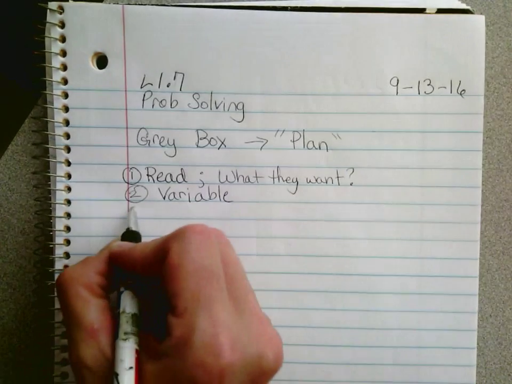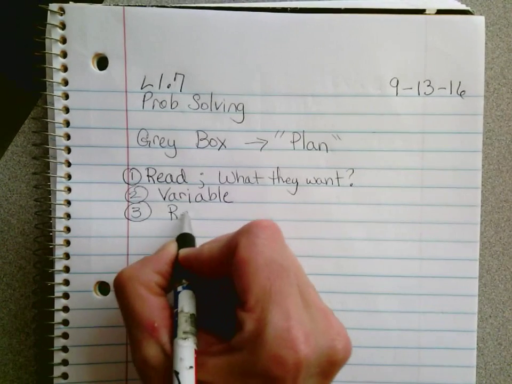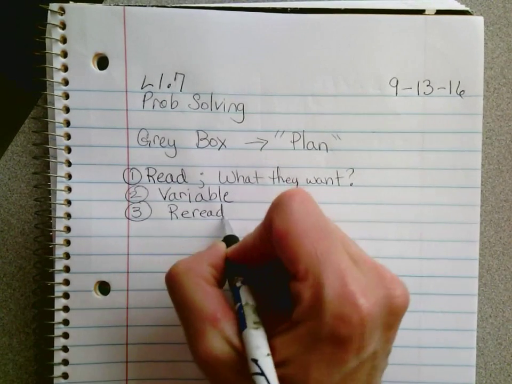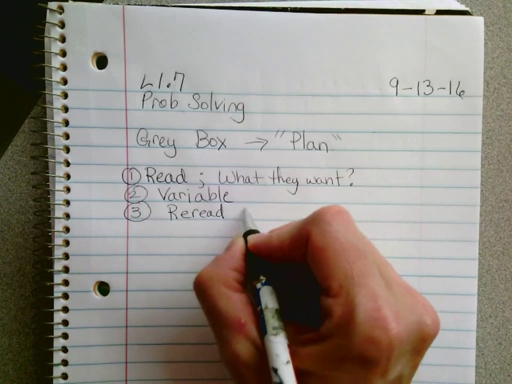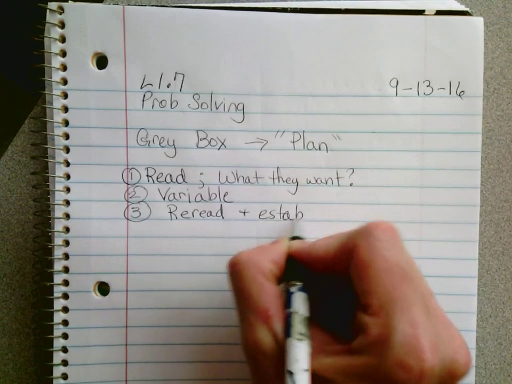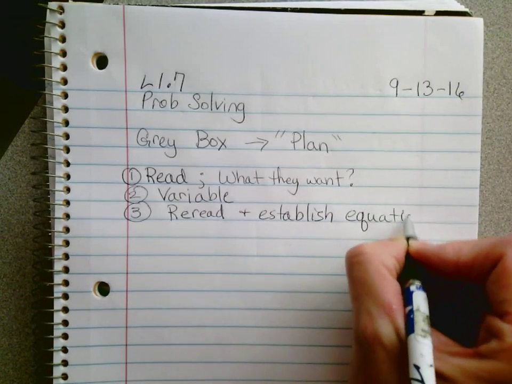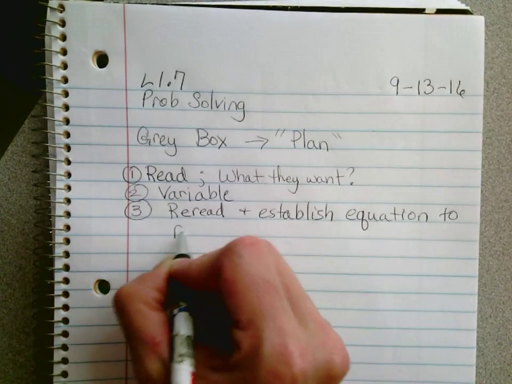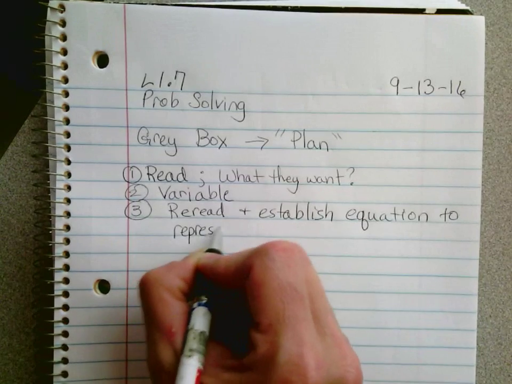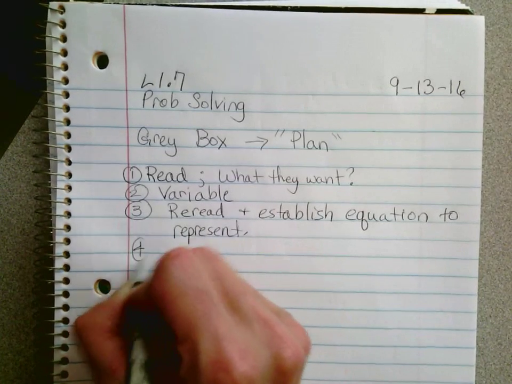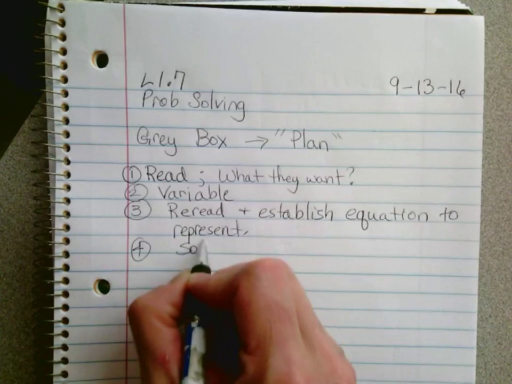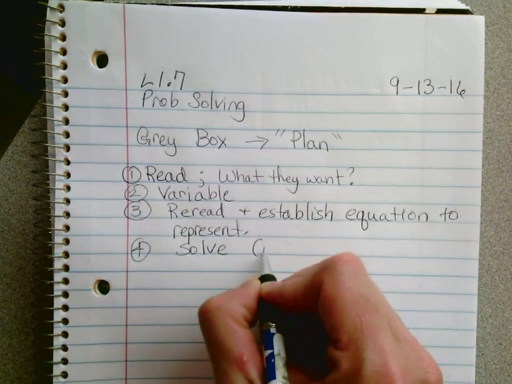Okay, step 3, reread and establish an equation that seems to represent what you're dealing with. You got to represent, folks. Step 4, solve, and that's solve numerically.